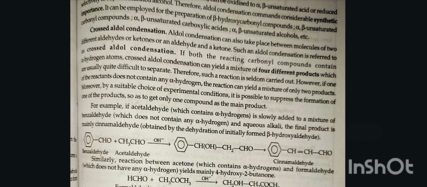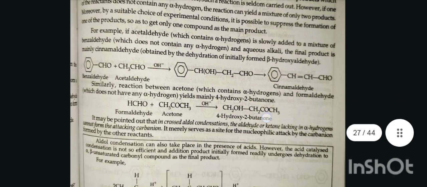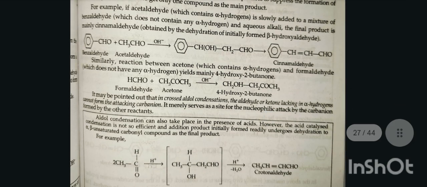However, if one of the reactants does not contain any alpha hydrogen, the reaction can yield a mixture of only two products. Moreover, by a suitable choice of experimental conditions, it is possible to suppress the formation of one of the products so as to get only one compound as the main product. For example, if acetaldehyde, which contains alpha hydrogen, is slowly added to a mixture of benzaldehyde, which does not contain any alpha hydrogen, and aqueous alkali, the final product is mainly cinnamaldehyde, obtained by the dehydration of the initially formed beta-hydroxy aldehyde.